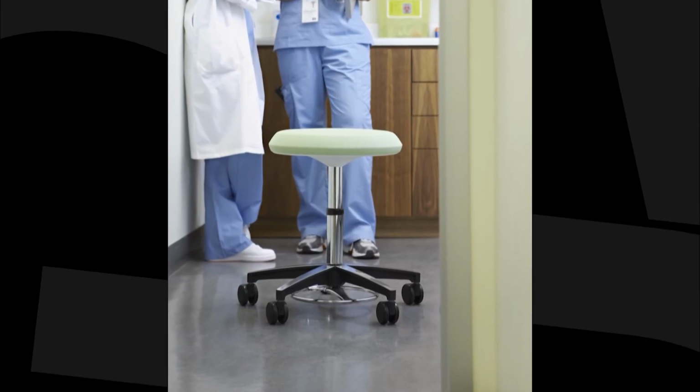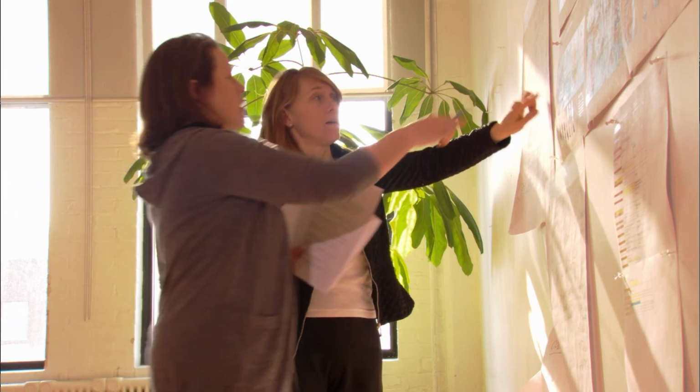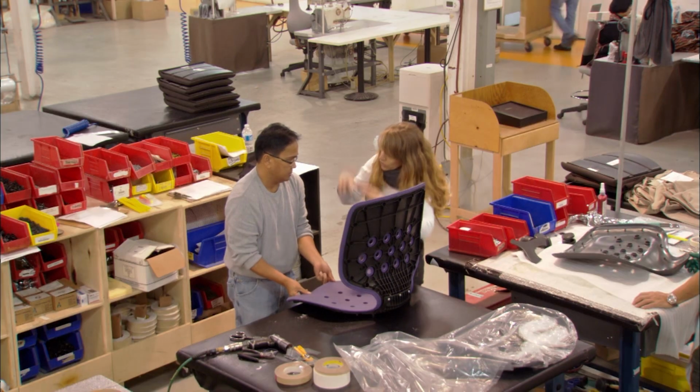We don't always talk about what we do as design. We talk about it as creative thinking. It doesn't matter if I'm making a bag or a chair or a plan for a city building. All of those are creative problem solving.